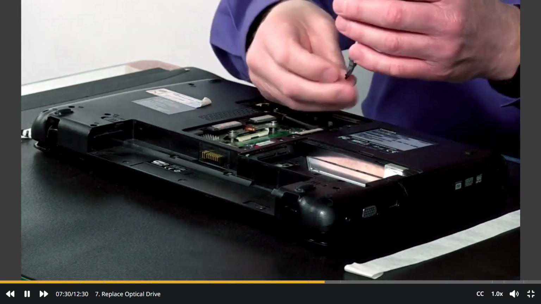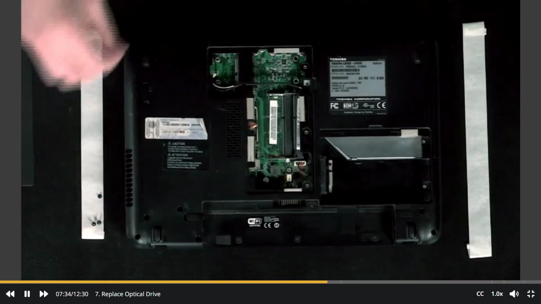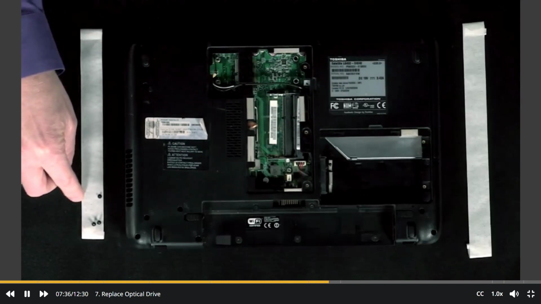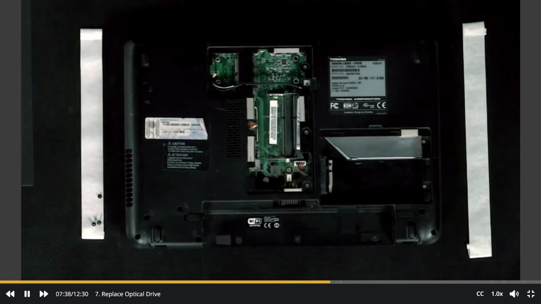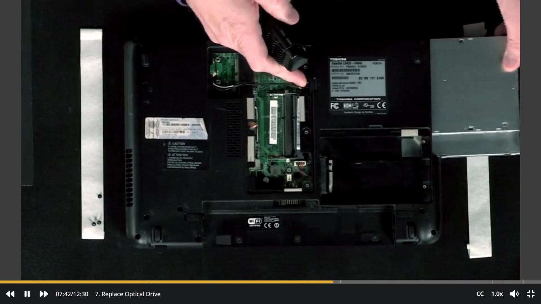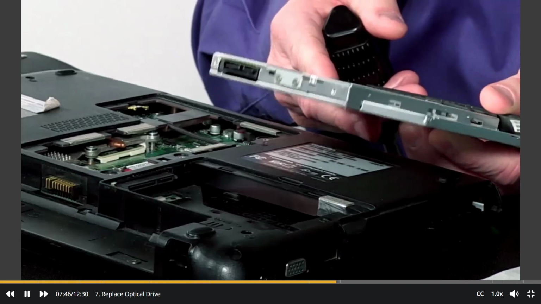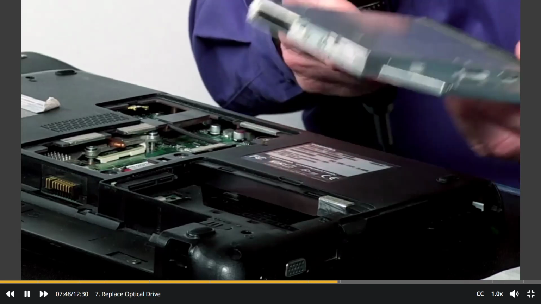Once again, this isn't a captive screw. I put it in a new location on the tape. Again, in the real world, I'd also mark it so I know that it's the optical drive screw. When I do that, this whole unit should slide right out. There we go. This is our optical drive. If it were malfunctioning, I could slide a new one in and replace the screw.